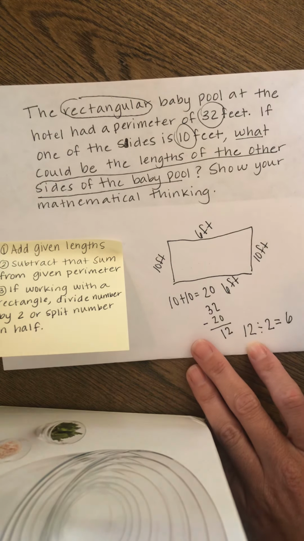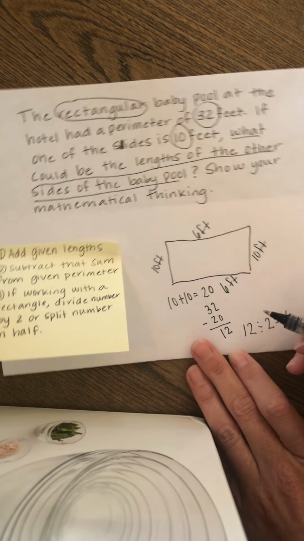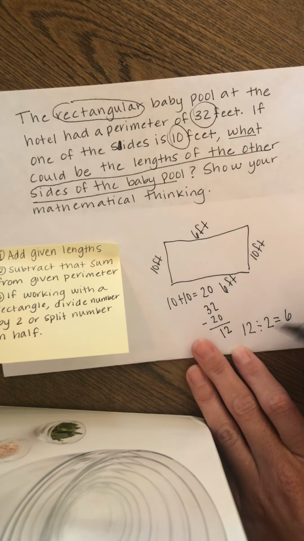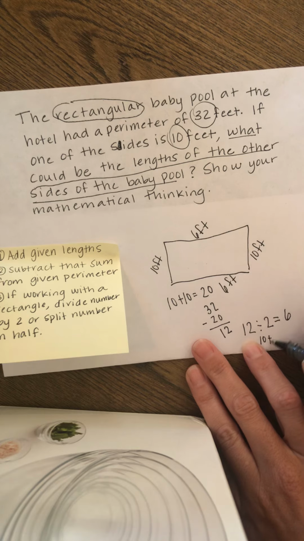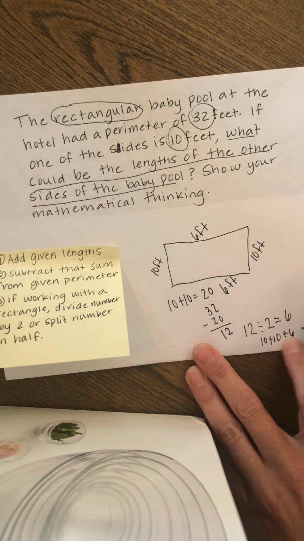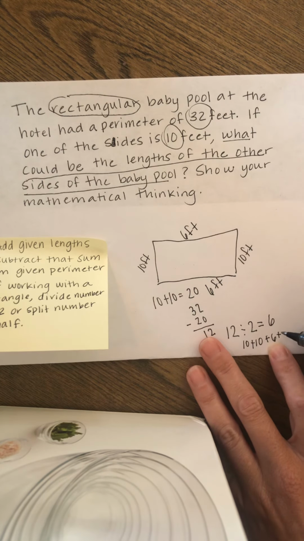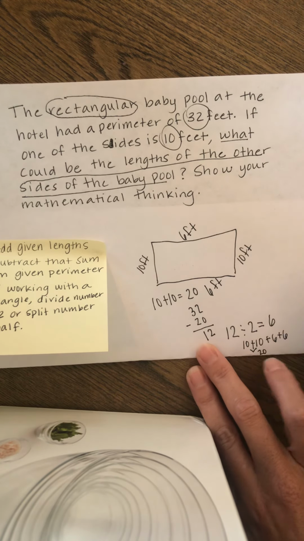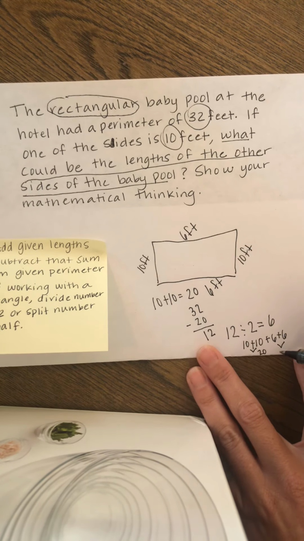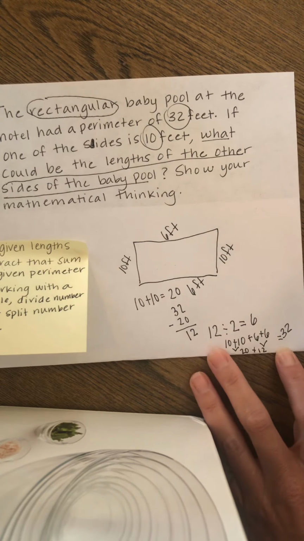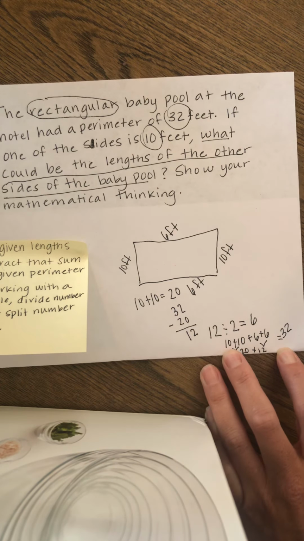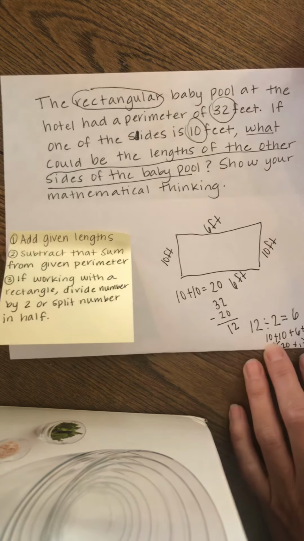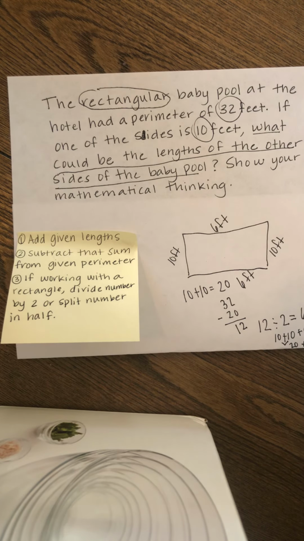So you should have 10, 10, 6, and 6. We want to make sure that we're correct, so we're going to check it and make sure our perimeter is 32. So 10 and 10, 6 and 6. Well, 10 plus 10 is 20. 6 plus 6 is 12. 20 plus 12 is 32. So 32 and 32.